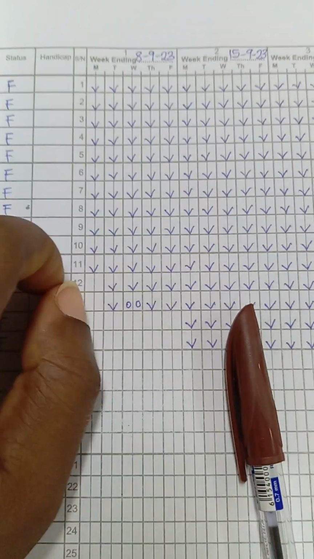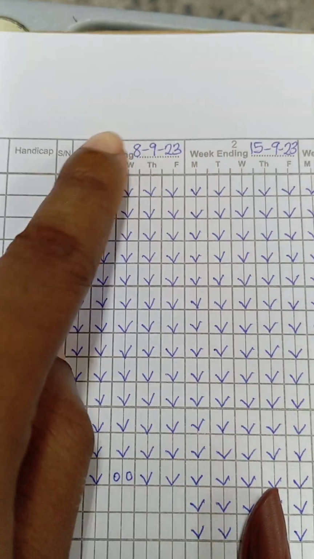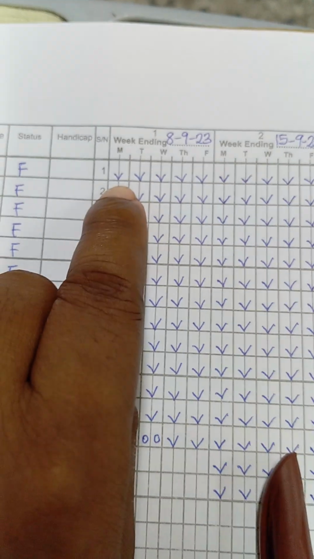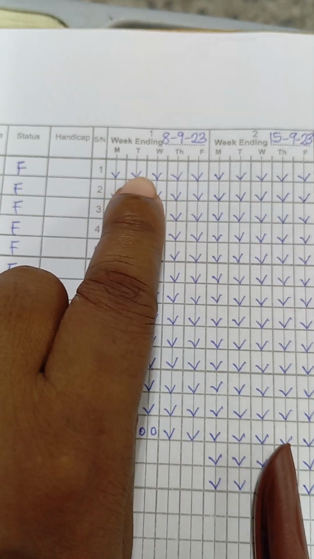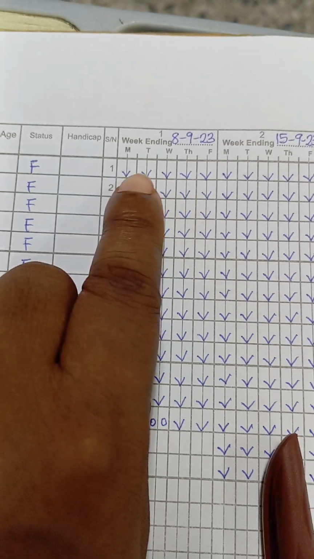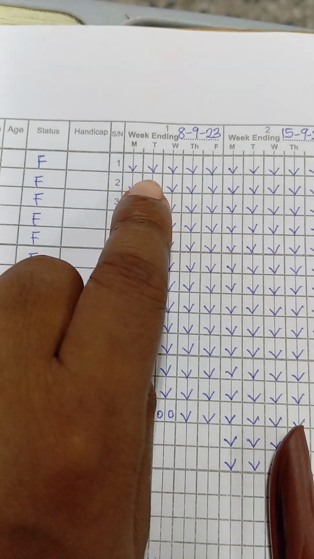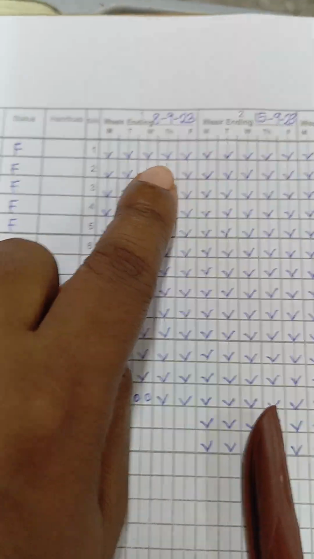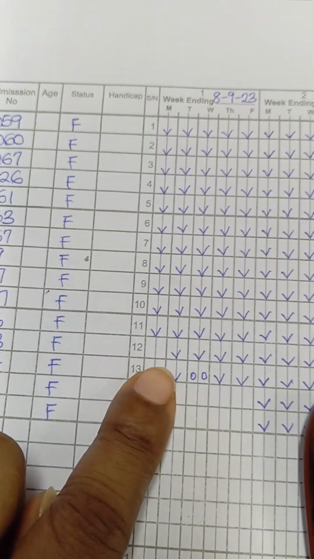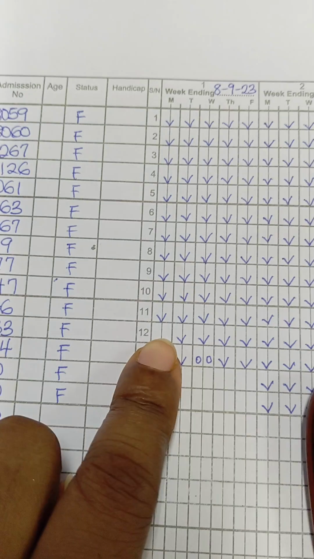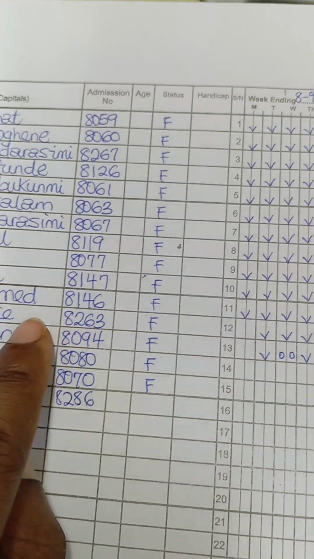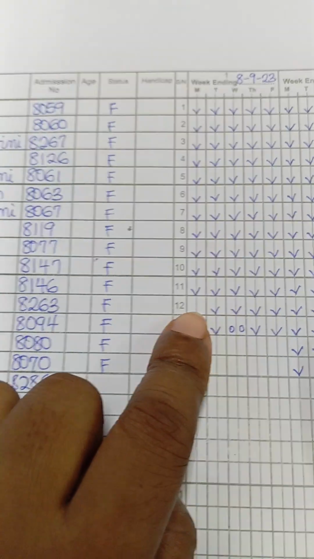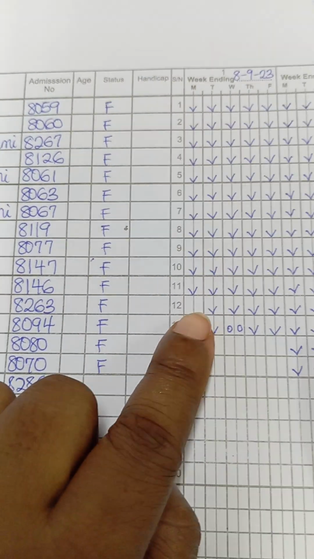Now, this row, you see we have Monday through to Friday. Each of these marks signifies that the child is present. This row is for the first day of resumption. For every child who is not in school on the first day of resumption, we do not mark that child present. Like this number 12, this child, Rejoice. He was not in school on the first day of resumption, so we leave that place blank.